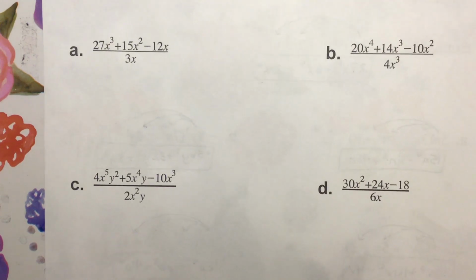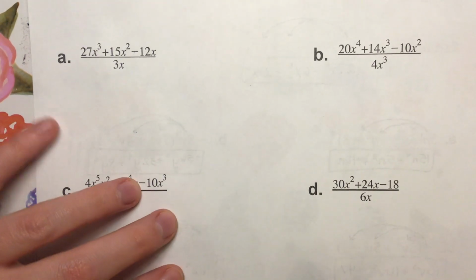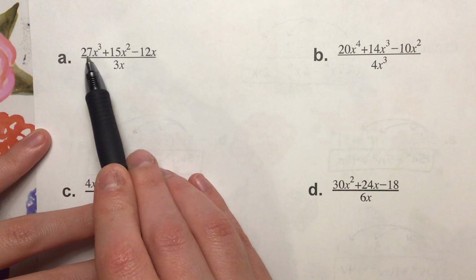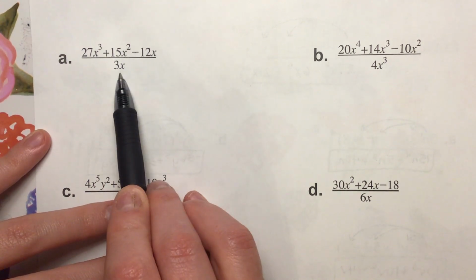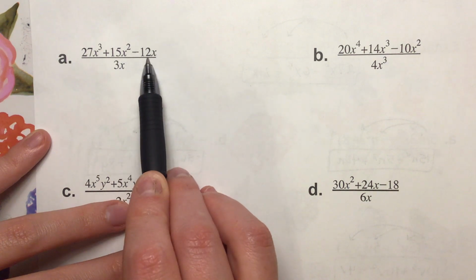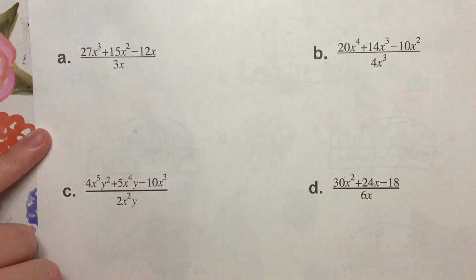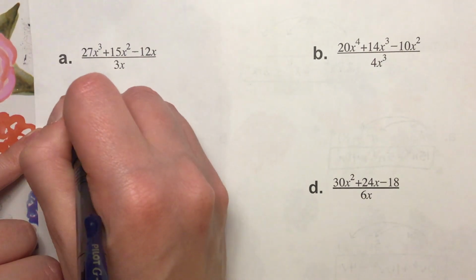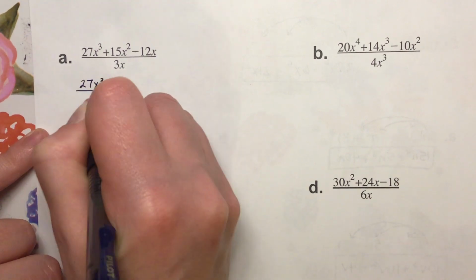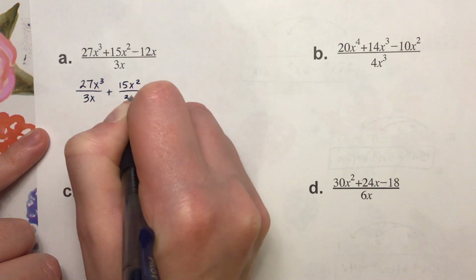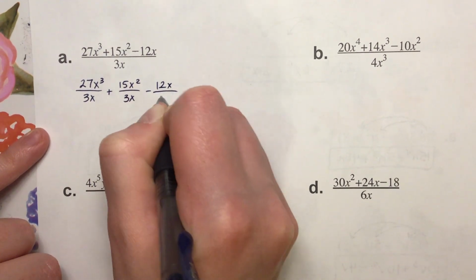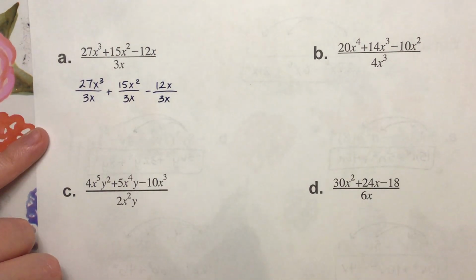So let's look at these next examples here. In example A, I'm going to spread this out again, saying 27x cubed divided by 3x, 15x squared divided by 3x, minus 12x divided by 3x. So we can see each individual division problem. So I have 27x cubed over 3x plus 15x squared over 3x minus 12x over 3x. Now let's divide.